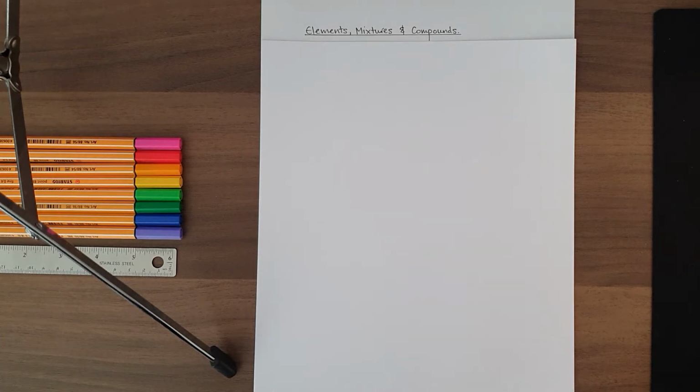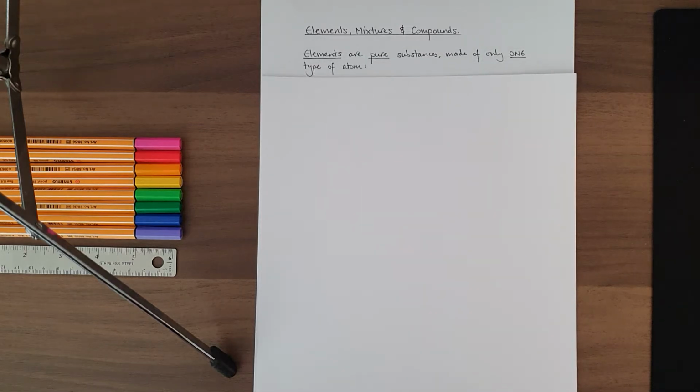So I'm going to focus on three of those words just now so that we can separate what we mean by elements, what we mean by mixtures, and what we mean by compounds. So I'll start with the simplest one, which is an element. So what is an element? An element is something that you would find in the periodic table, and the periodic table is just a list of all the elements. So again, what is an element? It's just a pure substance, which means it's made of only one type of atom.